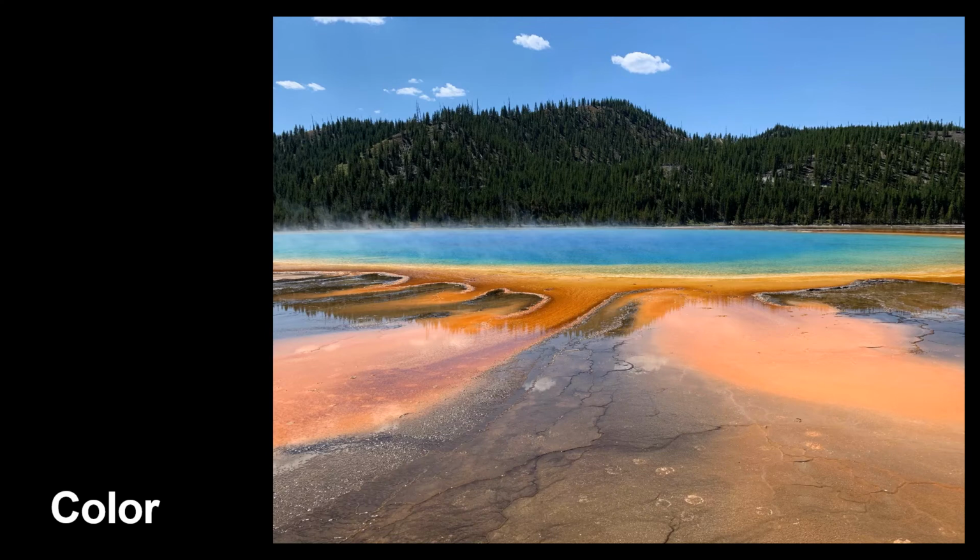Where it's really hot and less inhabitable in the very center, it's this dark blue, and it cools little by little as it gets toward the outer ring. It's actually the different types of bacteria that give the spring its prismatic colors.